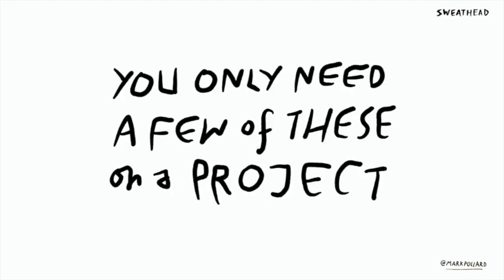Breathe. That's a lot there. You wouldn't need all of that. I mean, you could use a lot of it. You'd want to make it better. You could use most of it, but breathe. You only need a few of these on a project, and a communications plan will help you make sense of many of them. We'll discuss them later.